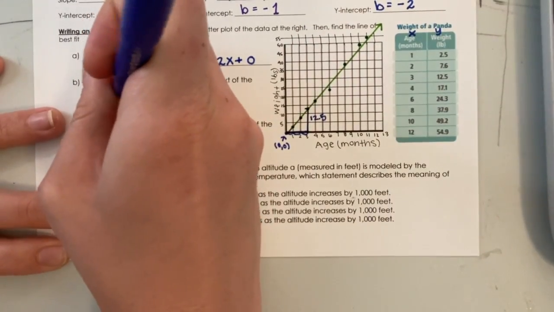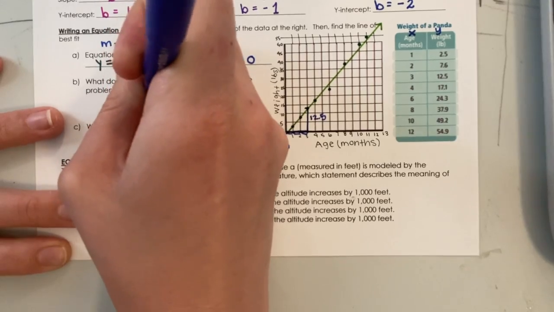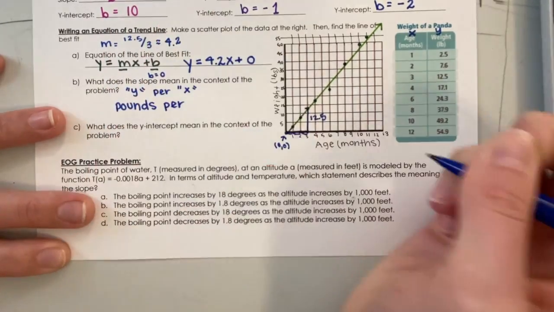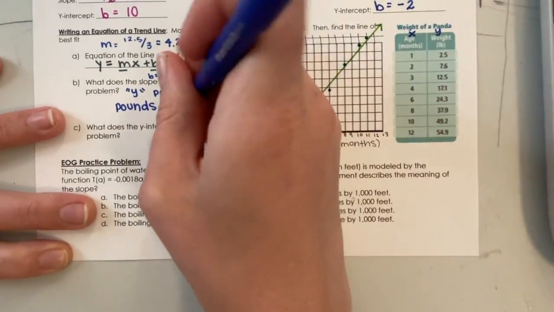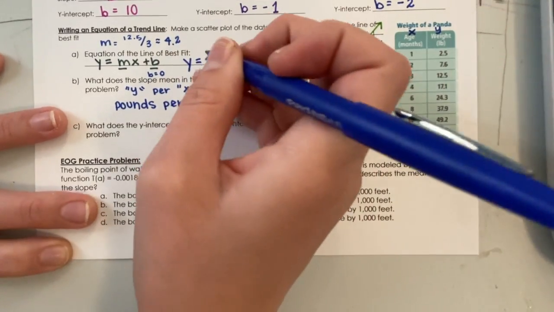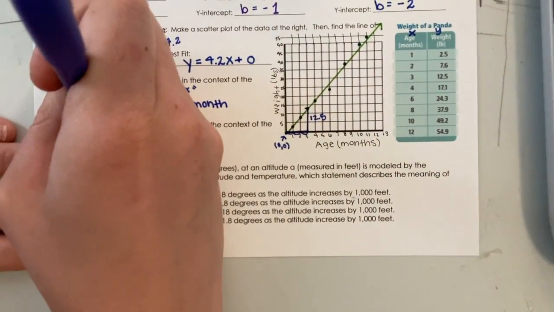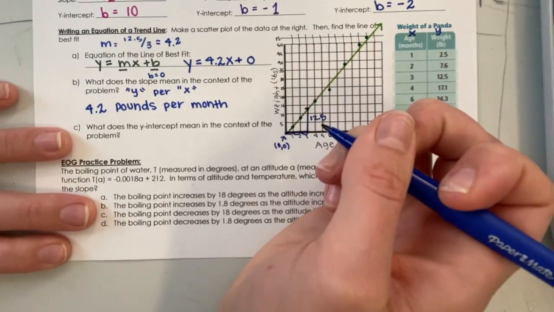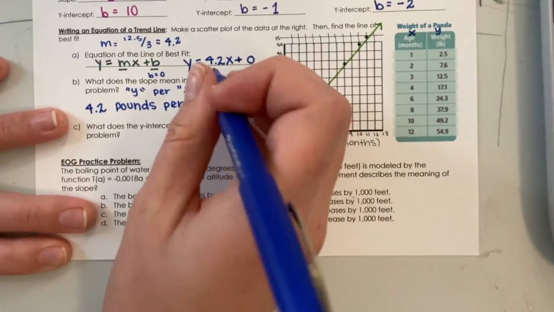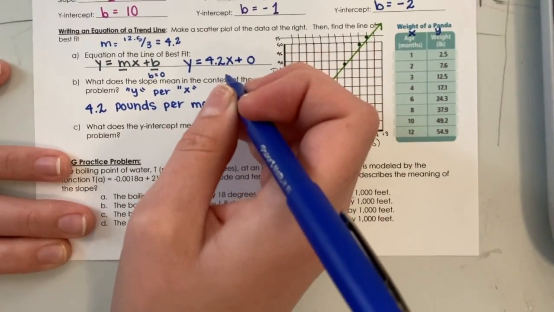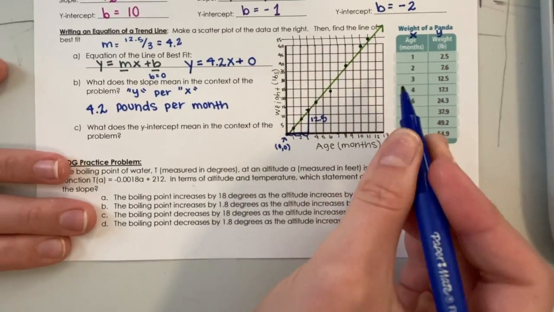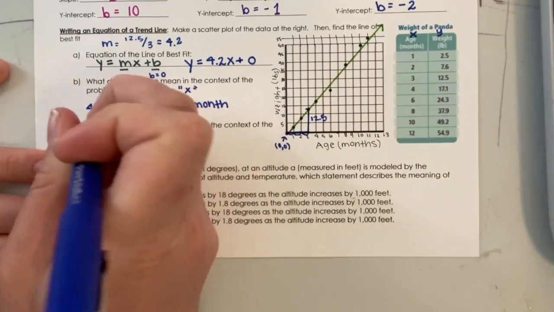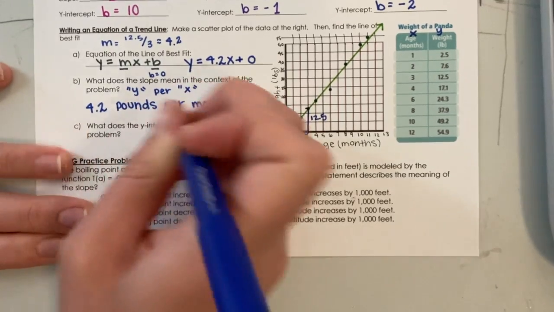So we're going to say pounds per whatever our unit of x is, which is months. So that does actually make sense, right? 4.2 pounds per month. So that's telling me that the weight of our panda increases 4.2 pounds per month.